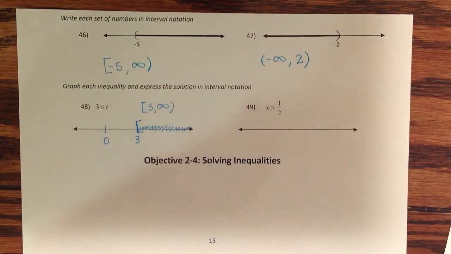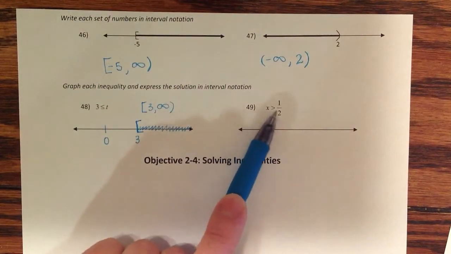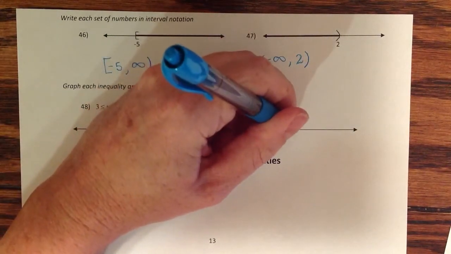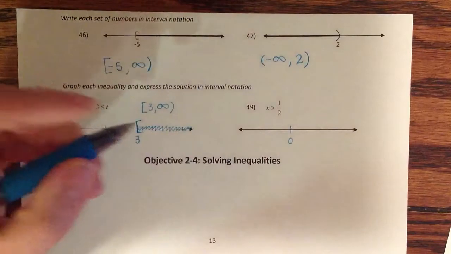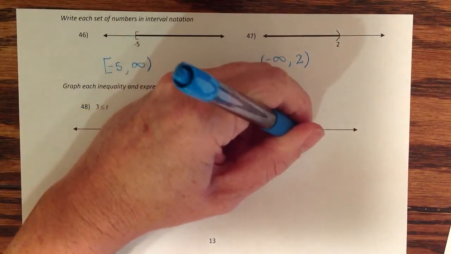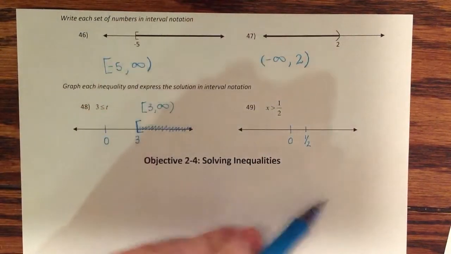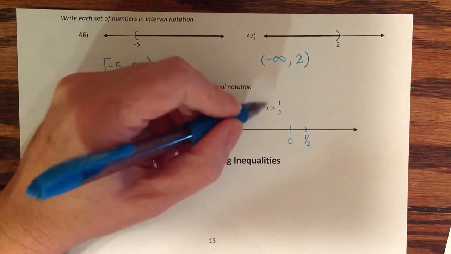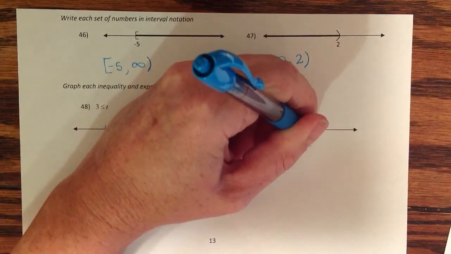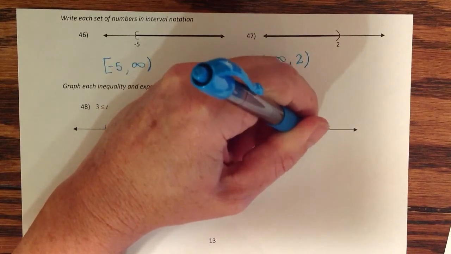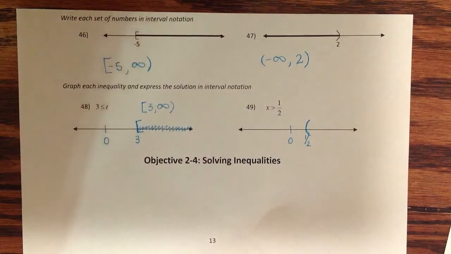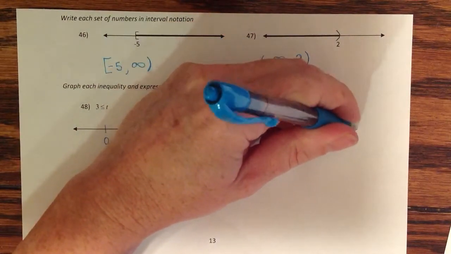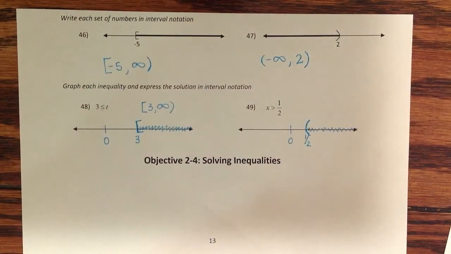In this next example, I'm saying that x needs to be something bigger than 1/2. So I'll find 1/2 on my number line, pick a 0. 1/2 is going to be somewhere to the left of that. X has to be bigger than 1/2, and it can't include the 1/2. So the parenthesis is the soft one, not the bracket, and x is bigger than 1/2, so the shading again is going to go that direction.